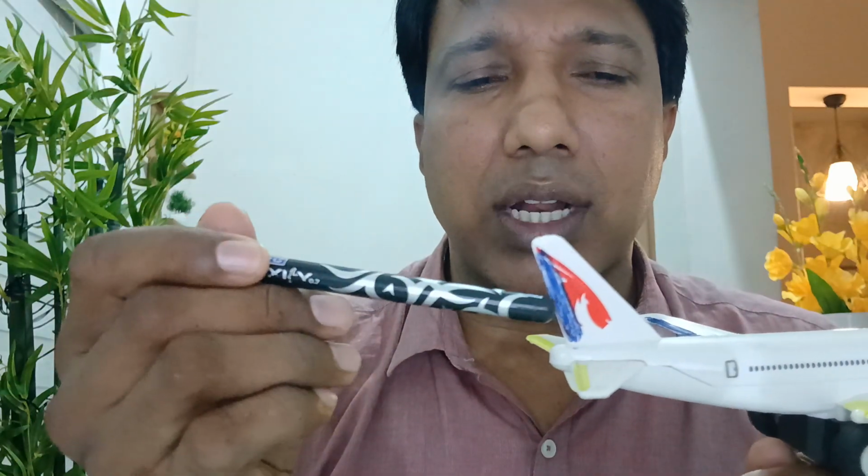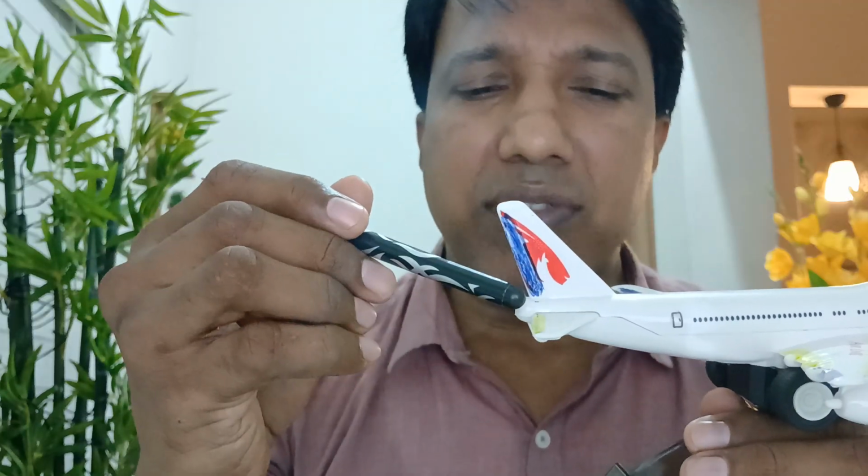Here you can see the blue colored part, that is a rudder. It can be turned like this, based on which direction you want to turn. Similarly, on the horizontal stabilizer, you have the elevator. This yellow part is the elevator, which will help to pitch the aircraft.